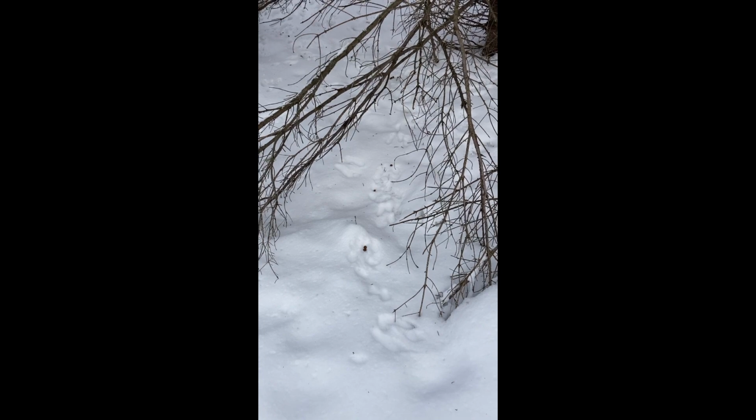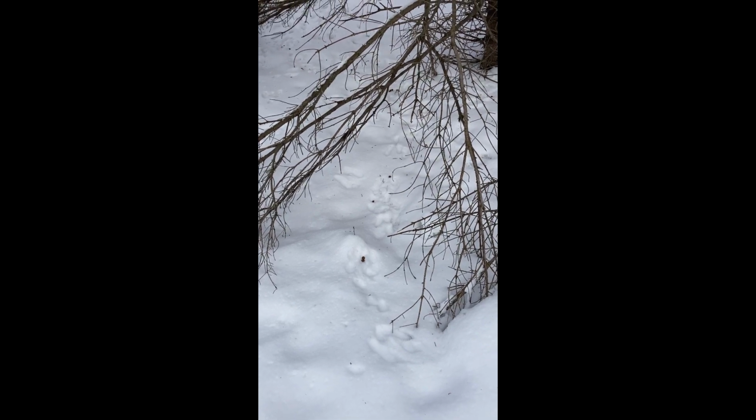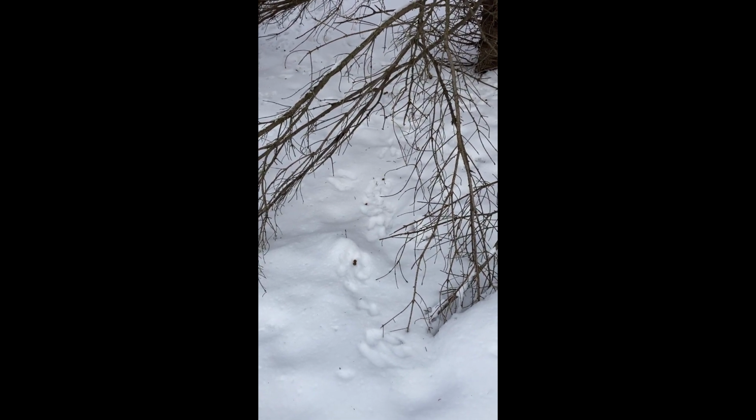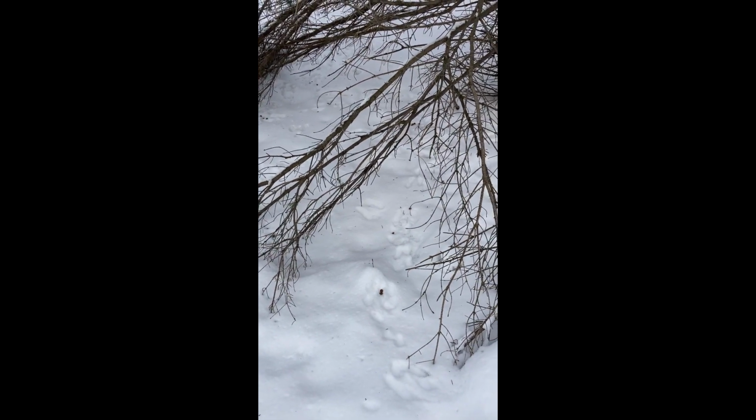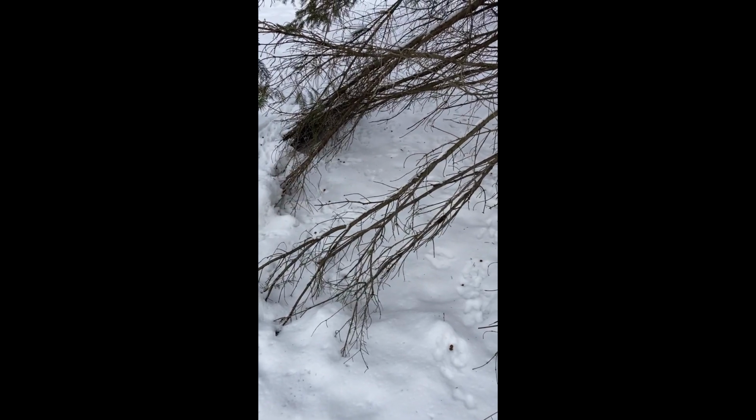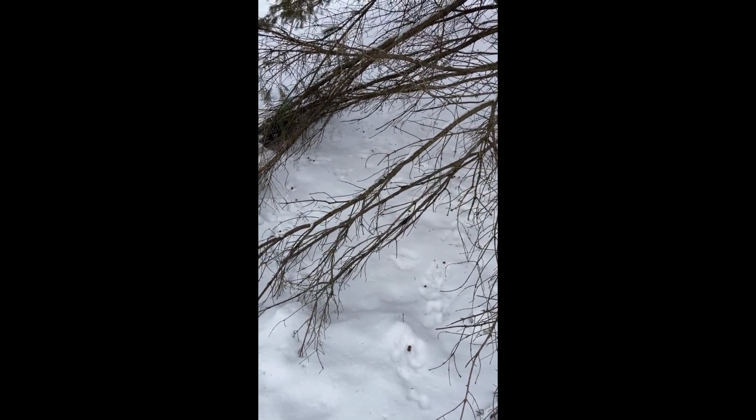Okay, this is the second tree, the tree that we know it went to. And if we look under here, there's a ton of poop, but none of it is in one spot, and there's no flattened out snow everywhere. In fact, there are a bunch of tracks moving around very quickly, or it looks like they're moving around very quickly because there's a lot of space in between them.